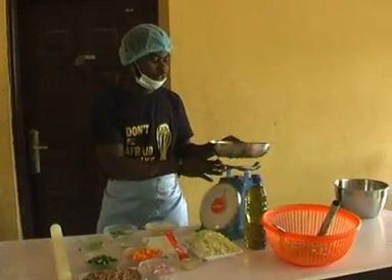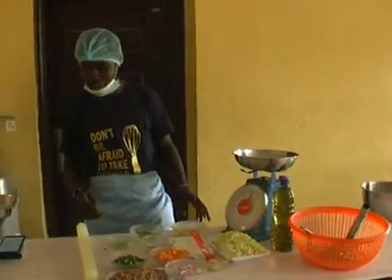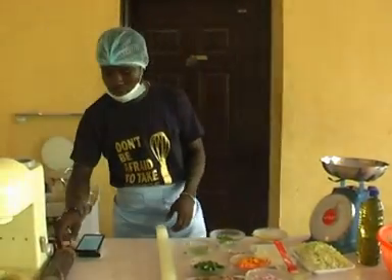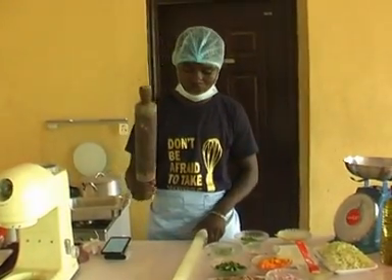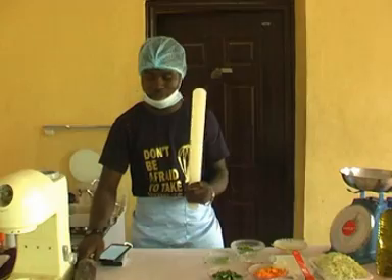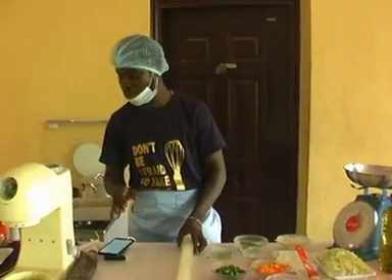We have the electric type and also the digital type. Rolling pin: we have different types. This is a wooden rolling pin, and we also have a candle rolling pin. We also have a pattern rolling pin.